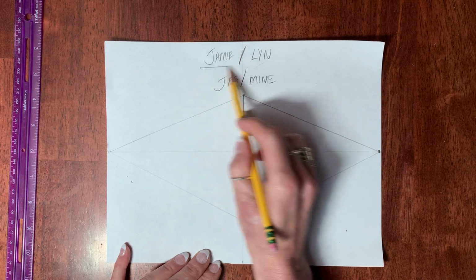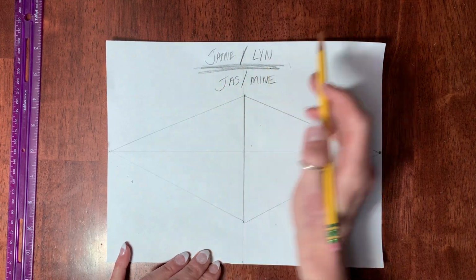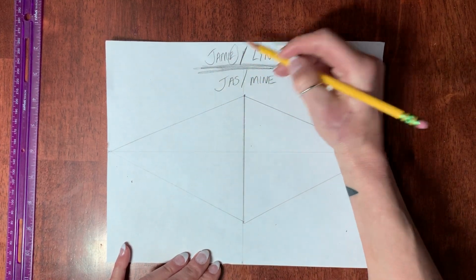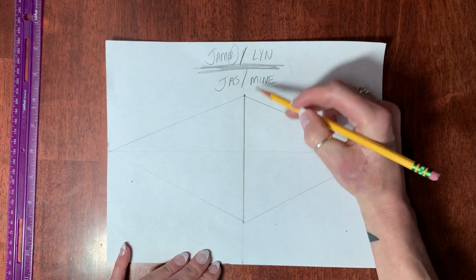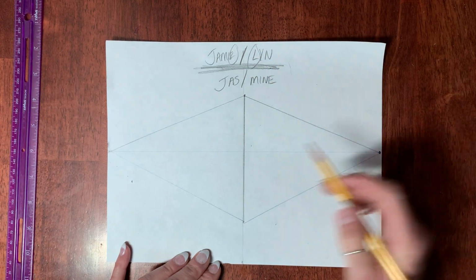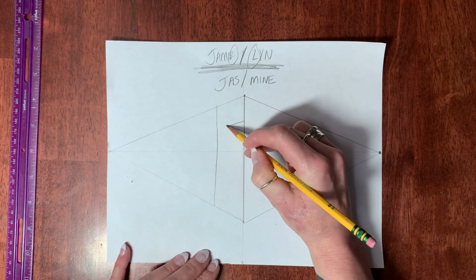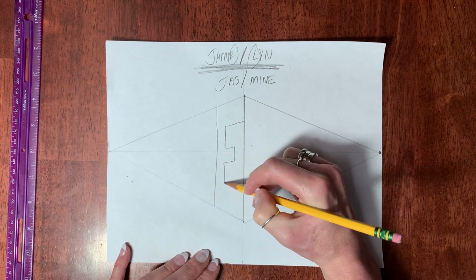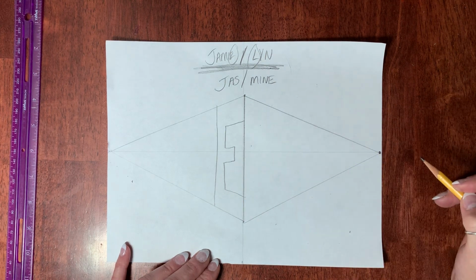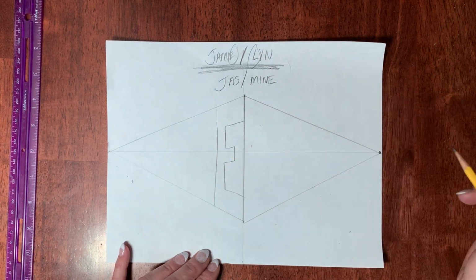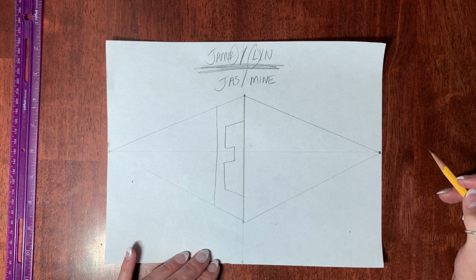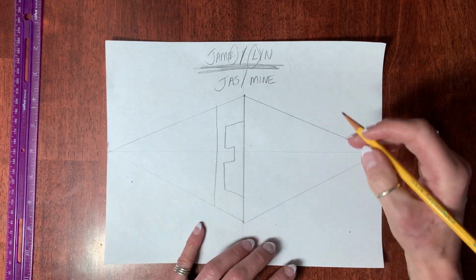So, like I said, I'm doing this one. My first letter on the left side is going to be my E, and my first letter on the right side is going to be an L. So E, you're going to do these in block letters. If you do not know how to do a block letter, I'm not doing that in this video, but I'll show you in a different video really quickly.